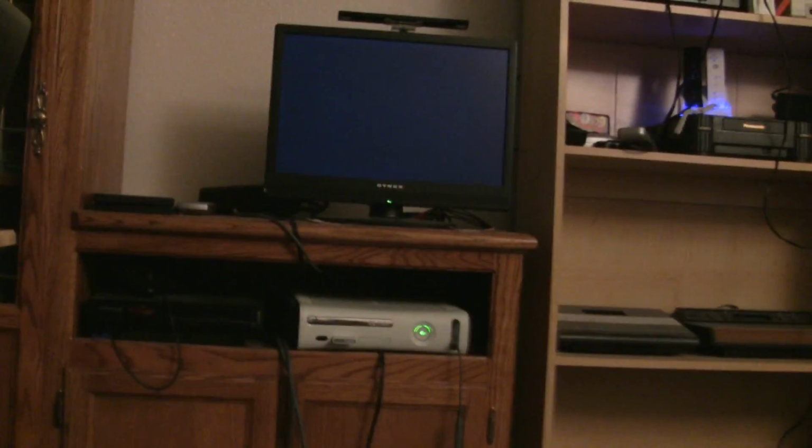Question is, why isn't the loading screen popping up? Yeah, that's a good question. We actually saw it running on your computer. Oh, it was running on the Xbox too. That's weird.